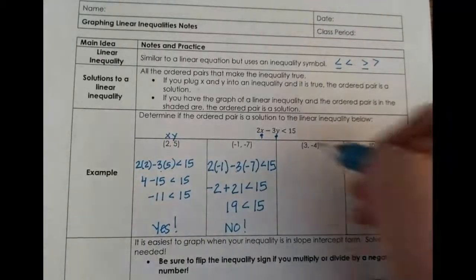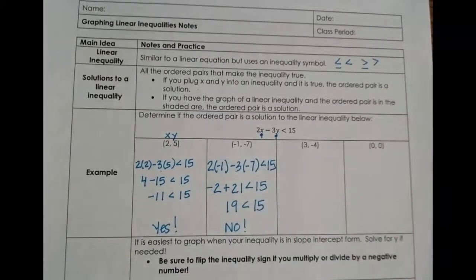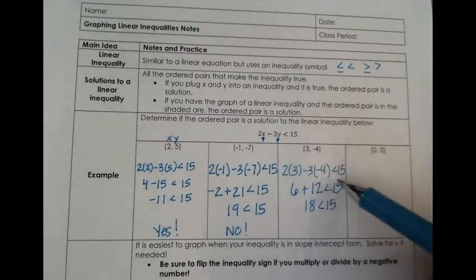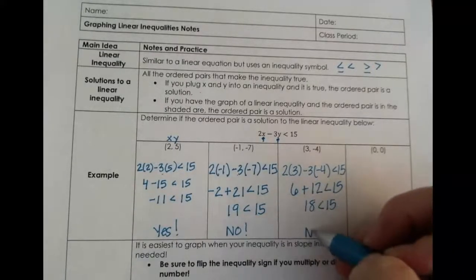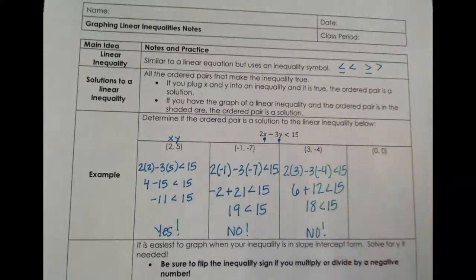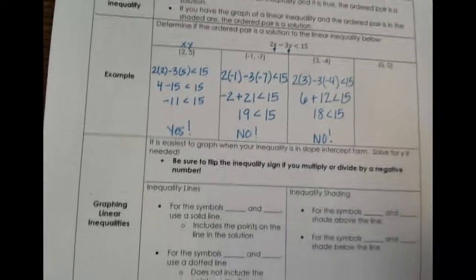All right, try it again. Actually, let's have you pause the video and try this one on your own. Come back when you're done. All right, so I plugged in 3 and negative 4, and I ended up with 18 less than 15. That's not true. So (3, -4) is not a solution. We'll save the last one for in class.